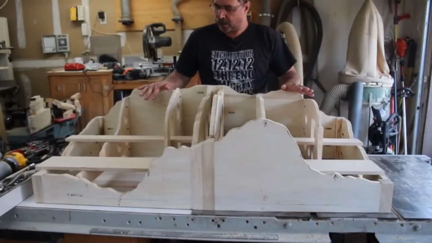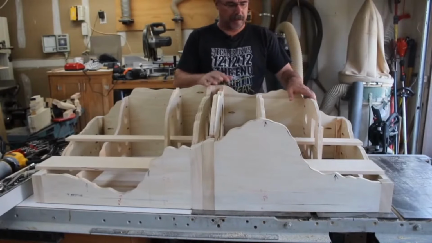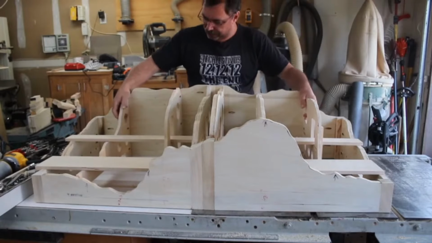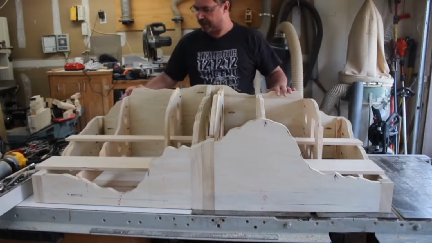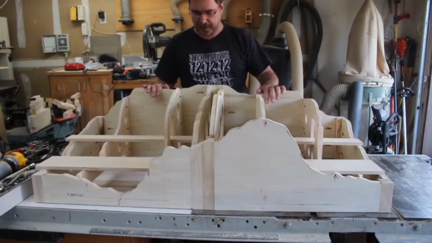Okay, we got the module all put together. It's all glued up, it's all screwed up. All the ribs are actually in place and are all very solid. As you can see, the holes have been dug out and it has its first sanding. I've adjusted it accordingly in a couple of spots and just resanded. I may have to touch that up later.